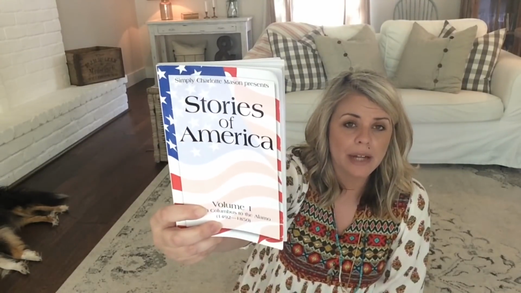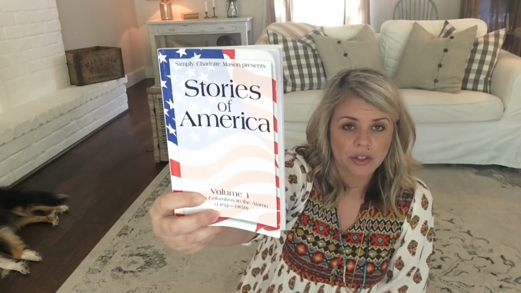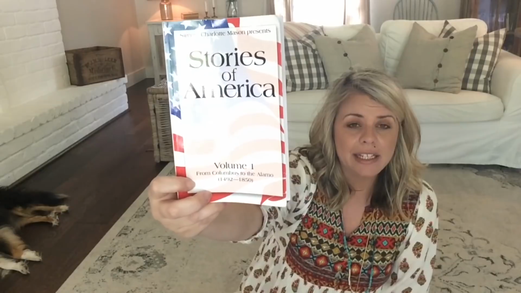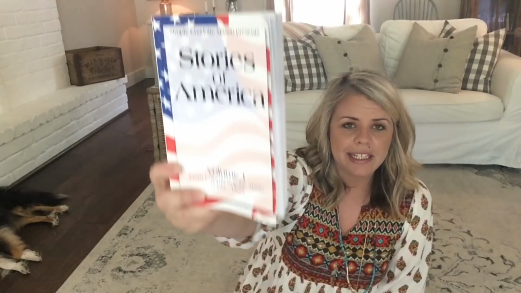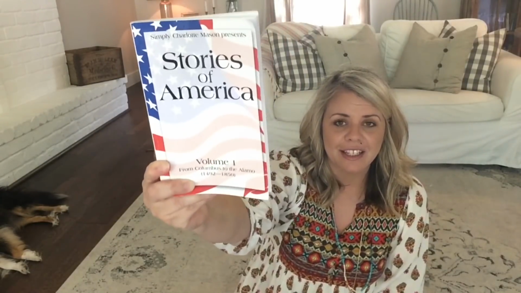Okay, so I am going to show you guys the reading lists for the boys this year. All of these are living books. Again, this is American history, so our timeline this year was 1492 to 1850. So all of the books I'm about to show you are going to fit within that time period. I just showed you the family reading portion. This is a book that I read out loud to them when we do American history. This is Stories of America, Volume 1, and it tells you right down there, from Columbus to the Alamo, 1492 to 1850. This book is amazing.